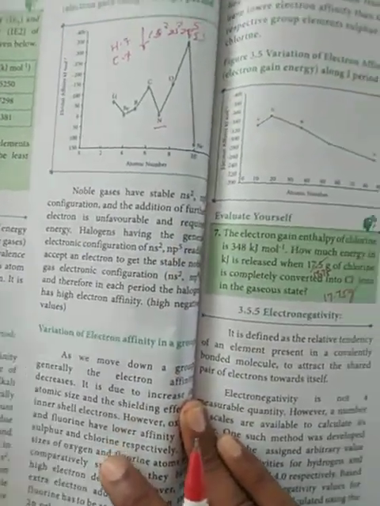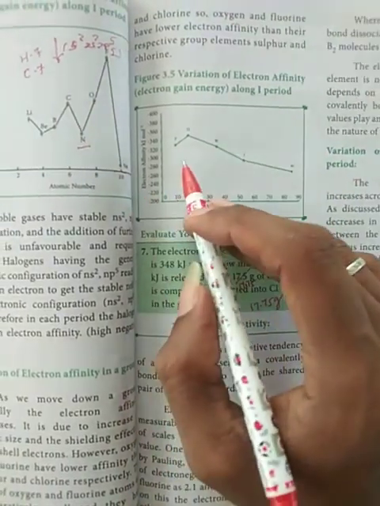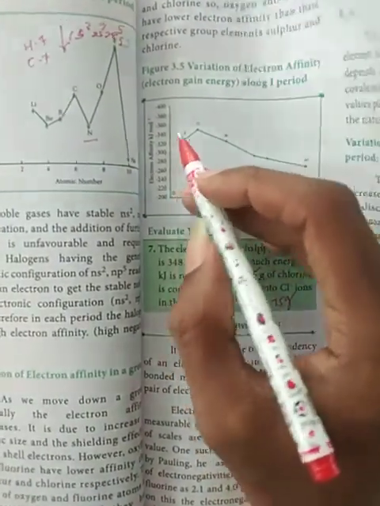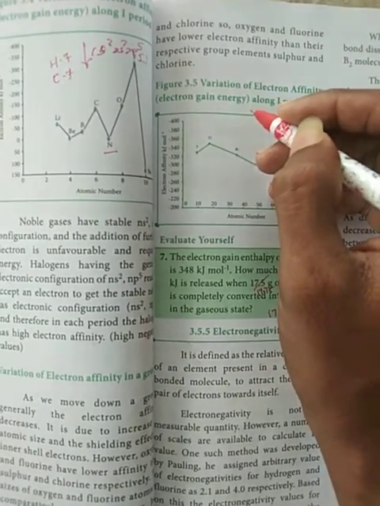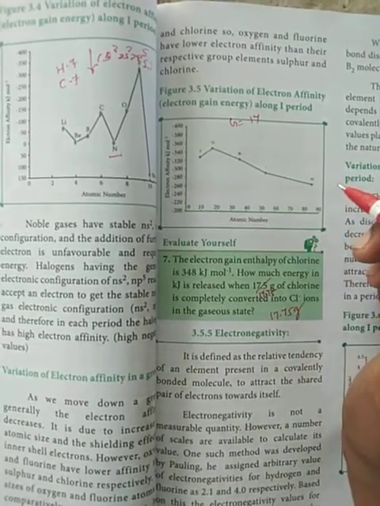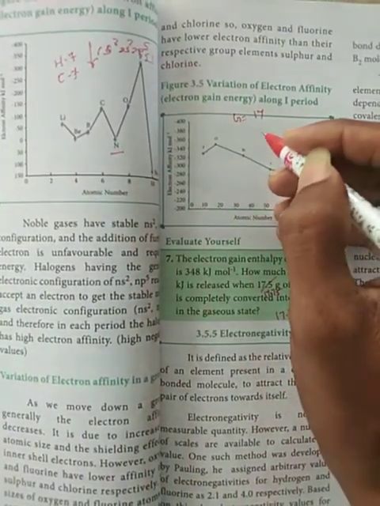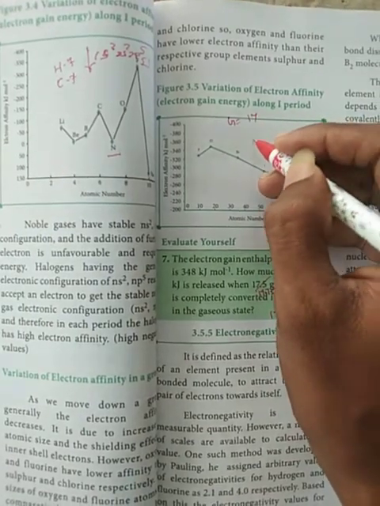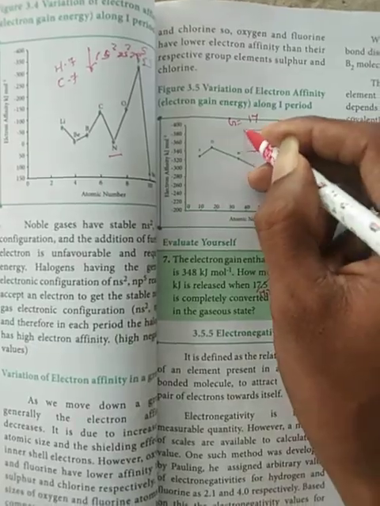Next will be the periods. Across the period, the 1s periods have more electron affinity compared to the group number, like the 17th group: fluorine, chlorine, bromine, iodine. Compared to fluorine, chlorine has more electron affinity. This is an important question. Next will be the electronegativity.